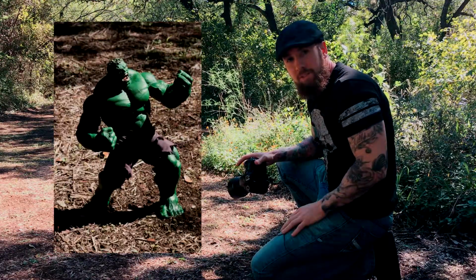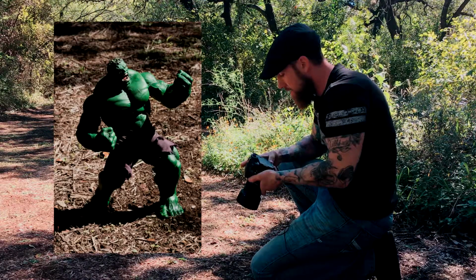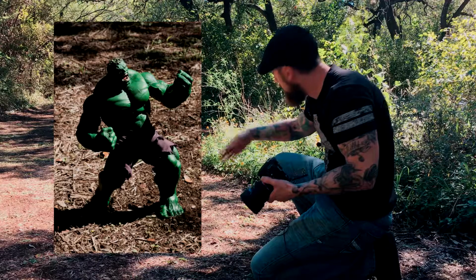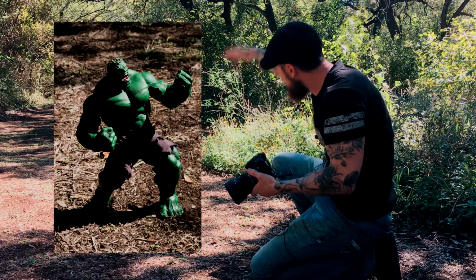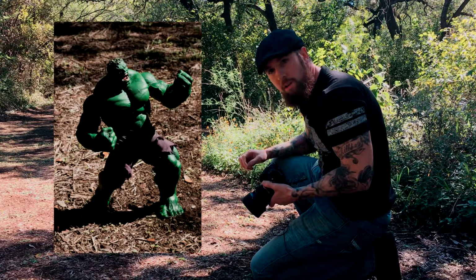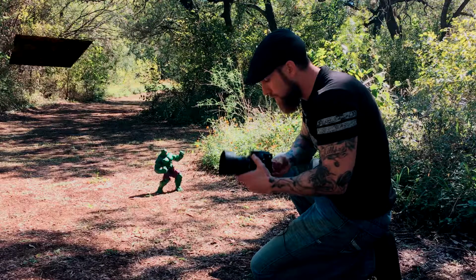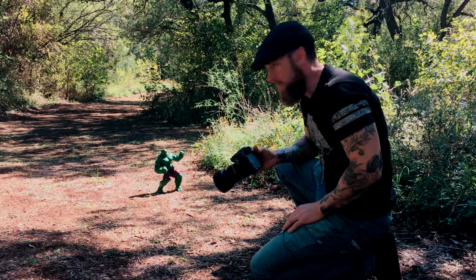So as you can see at f16, there is a deep depth of field. You can see all the different foliage throughout the photo, and only until you get to the very top of the image, it starts to slightly blur a little bit. So that's at f16. Now let's go down the line to, let's go to f8 and see what that gives us.